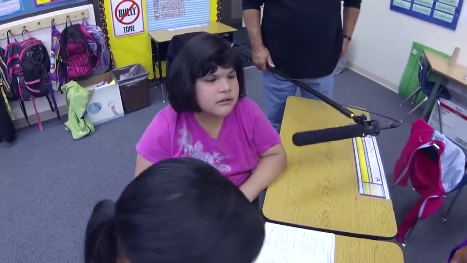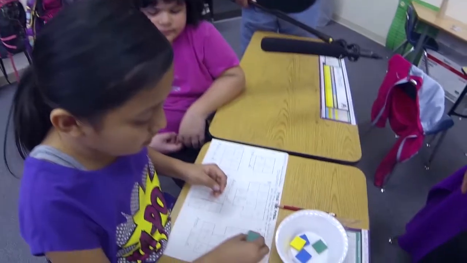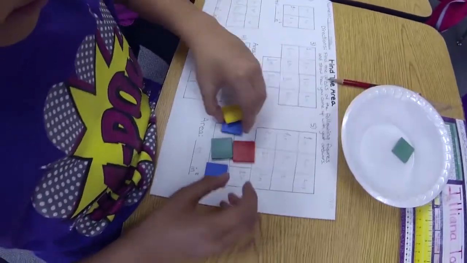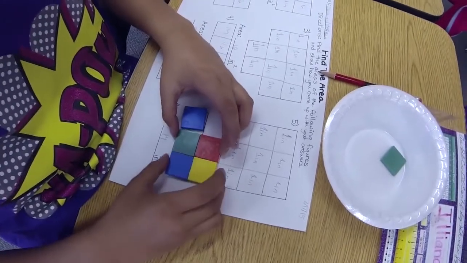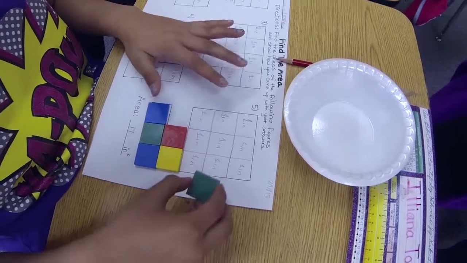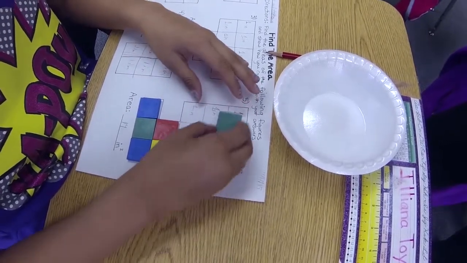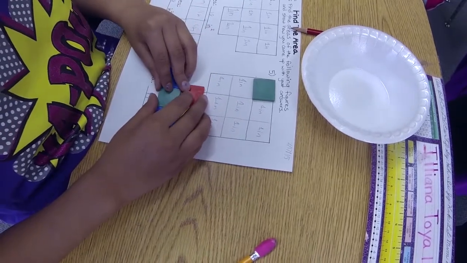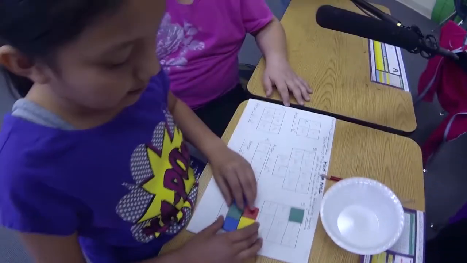Okay. And then what about down here? With this one, we put all 5 of them. We had 5, and then we saw this big space here. We saw the 9 of them.